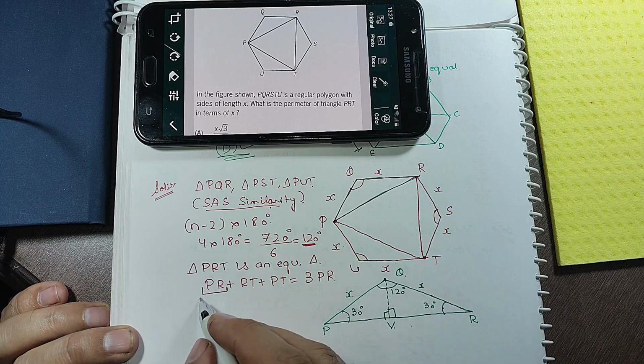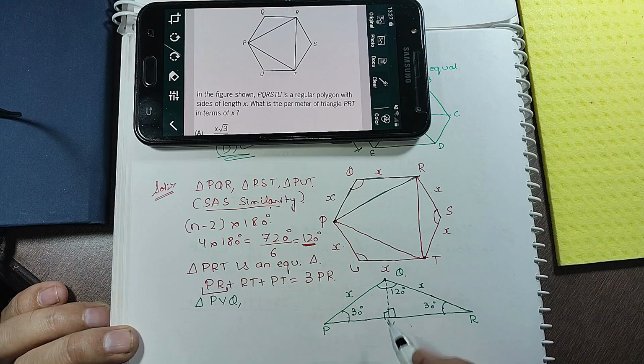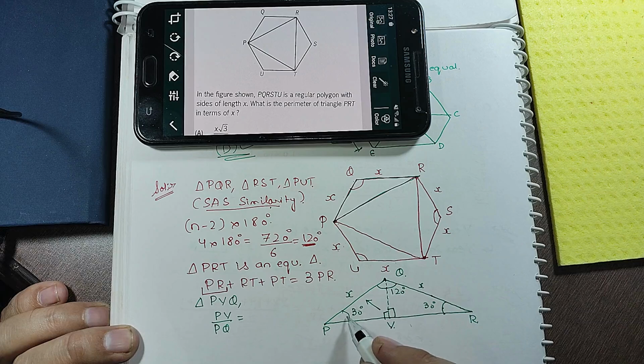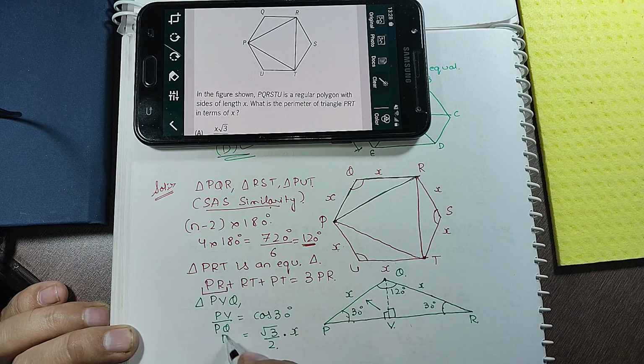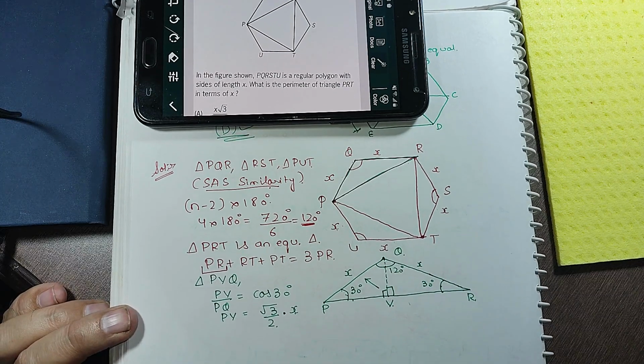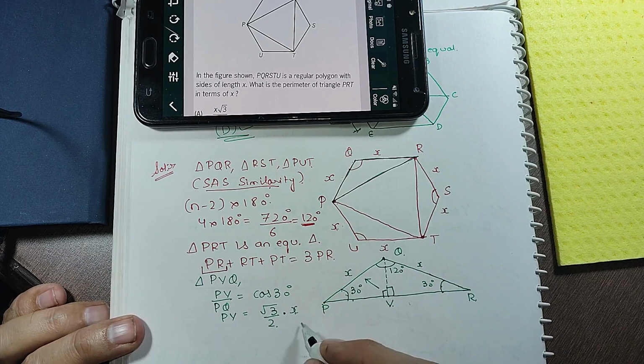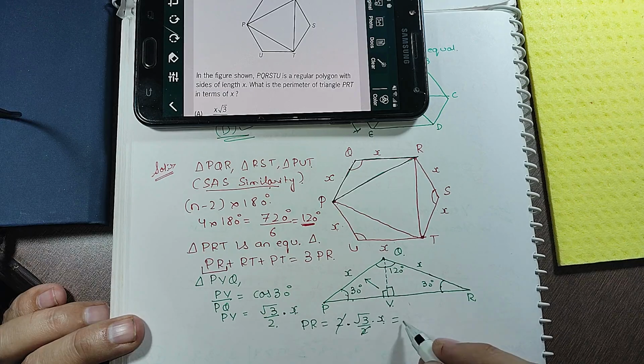Now in triangle PVQ, we need to find PV, and PV is half of PR. So PV divided by PQ, which is the hypotenuse opposite to 90 degrees, is equal to, now the side adjacent to the angle is the base. So this will be cos 30, base by hypotenuse. Now cos 30 is root 3 by 2, and PQ is equal to x. So PV will be equal to root 3 by 2 x. Right? Now from here, since PV is equal to half of PR, PR will be equal to twice of root 3 by 2 x, or I can say it is root 3x.